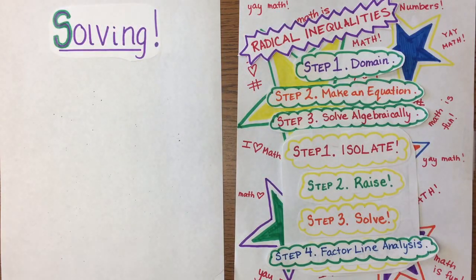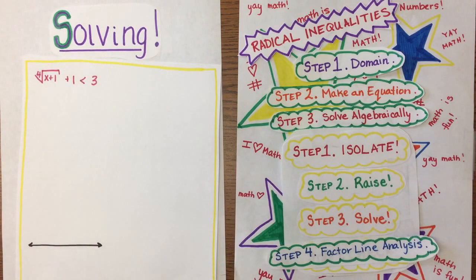Welcome back to solving radical inequalities. We're going to do two more examples in this video. We're going to go a little bit faster through these two examples. So now I've got the fourth root of x plus 1 is less than 3.